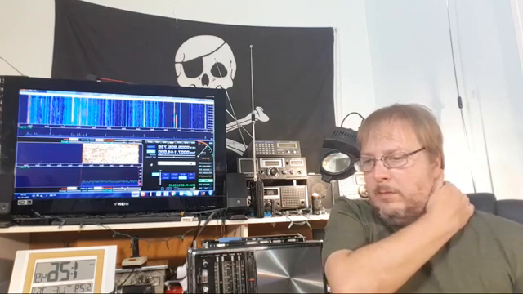Look at all these powerful 40-meter band stations. What is your amplifier that you're running? Your amplifier.